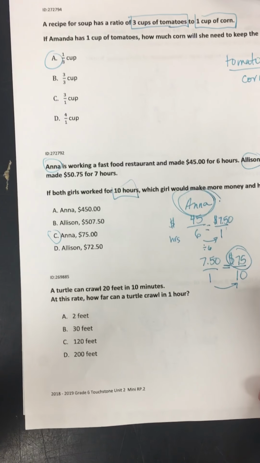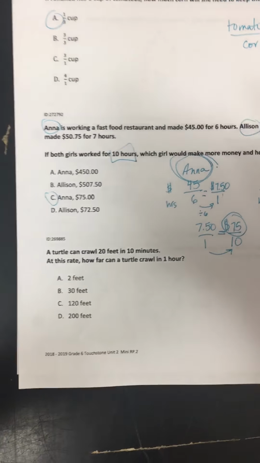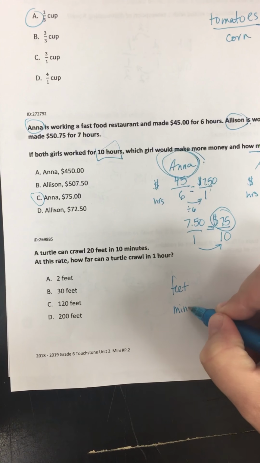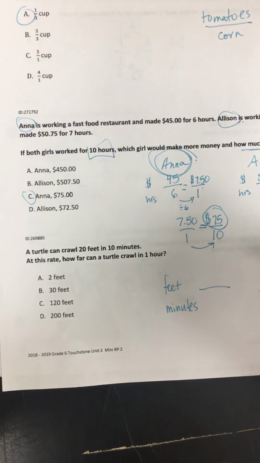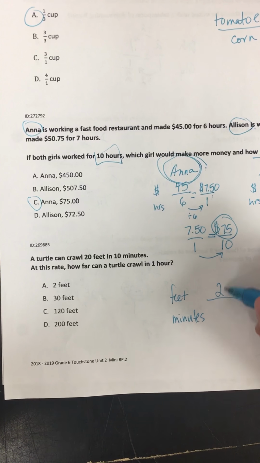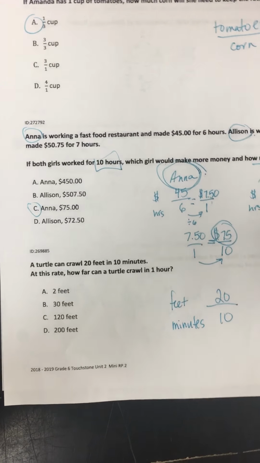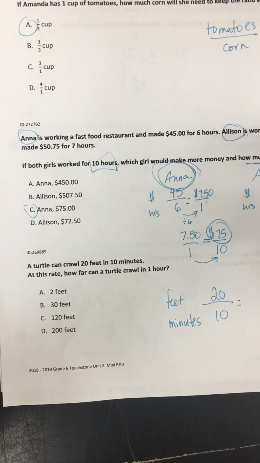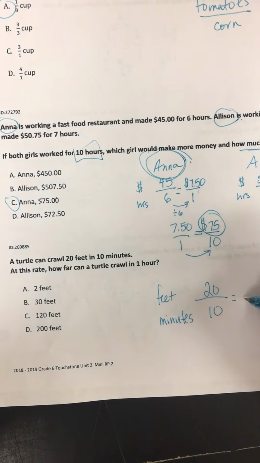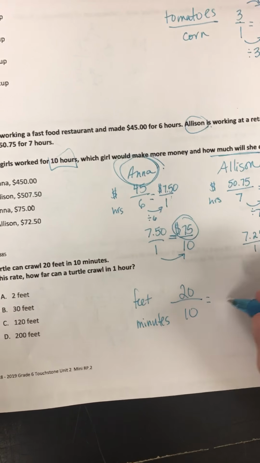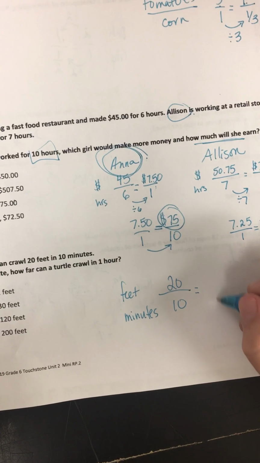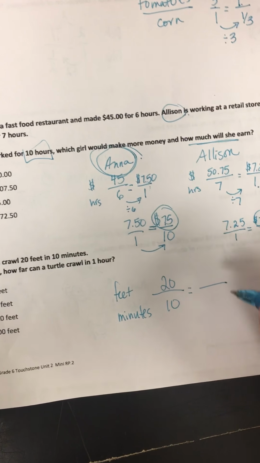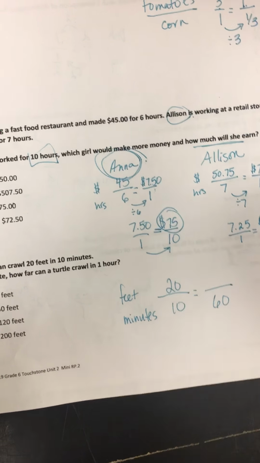Let's move on to our last question. A turtle can crawl 20 feet in 10 minutes. Feet, minutes. And we have 20 feet, 10 minutes. At this rate, how far can a turtle crawl in 1 hour? This was similar to one of those problems we had in the front where they were swimming the laps. Remember that one? So we can't change it to 1 hour because minutes and hours aren't the same unit of measure. We need to make sure that we're showing an hour in minutes.